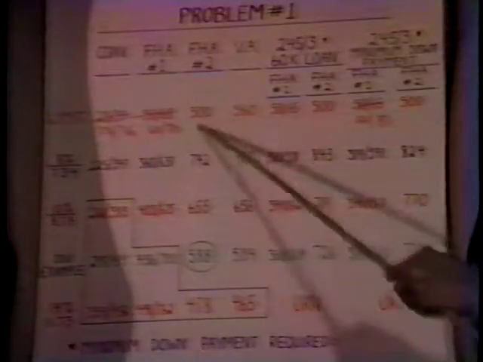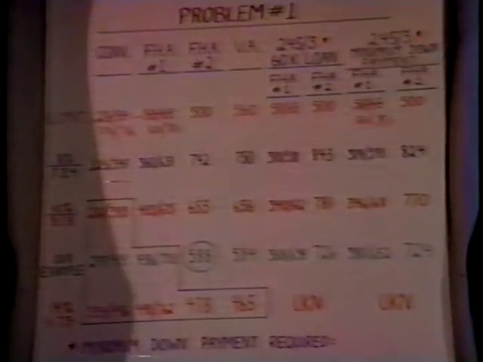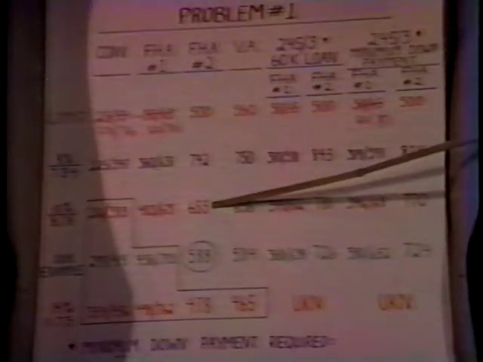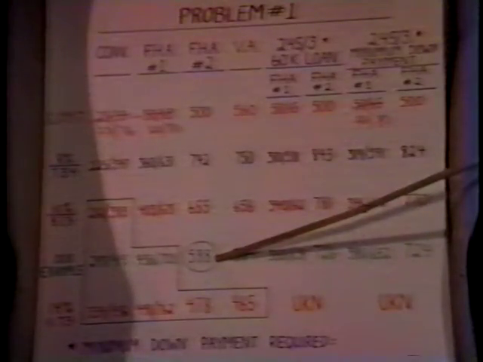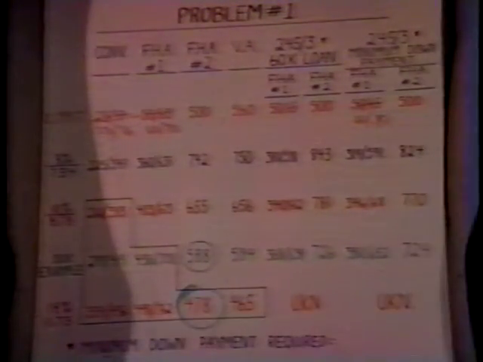Do you notice how we were comparing that to 500? Did they qualify, Terry, at 742? Yes, they did. Did they qualify at 655? Yes. Did they qualify at 588? Yes. What about at 478? No. At 478, we lost them, didn't we?